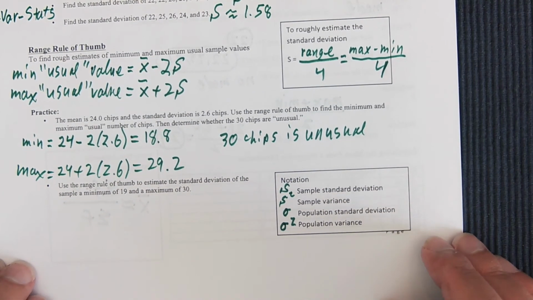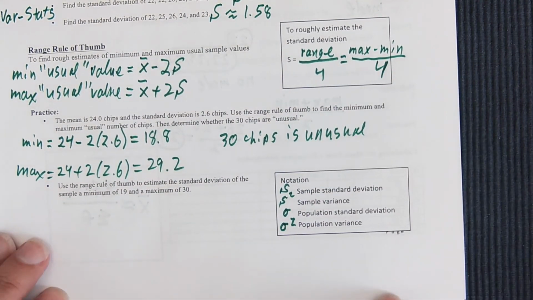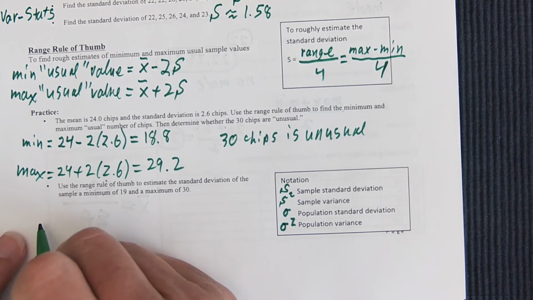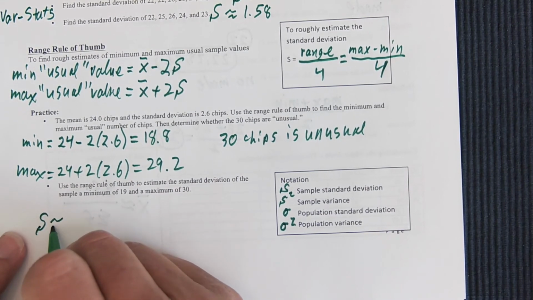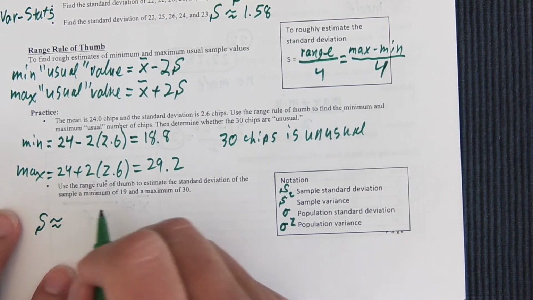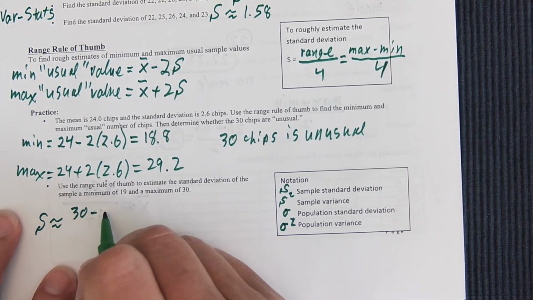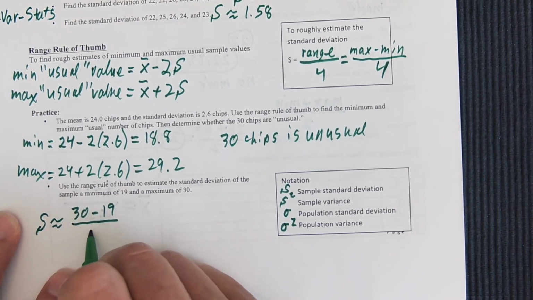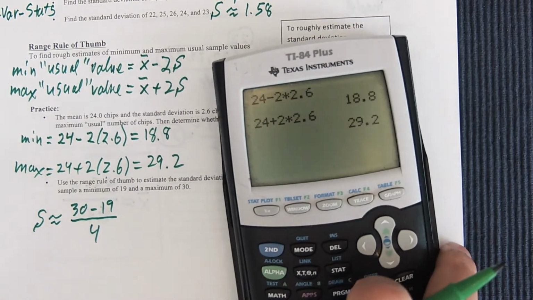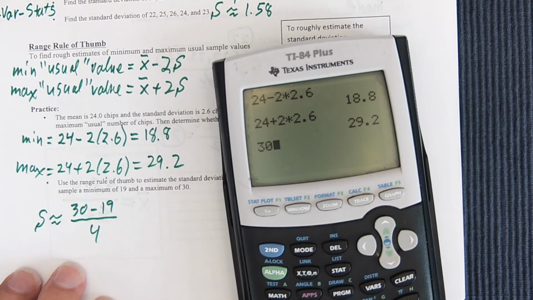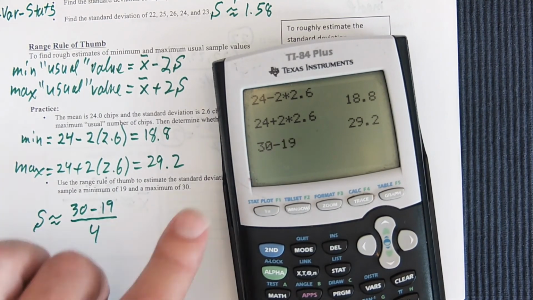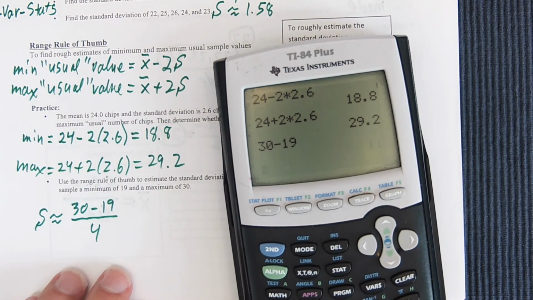Now we're going to do the same thing, but now we're going to use our rough estimation if we have the min and max. So our standard deviation is about 30 minus 19 divided by 4. And once again, I will show you in a minute where the 4 comes from. Notice I did 30 minus 19. I'm going to hit equals now.